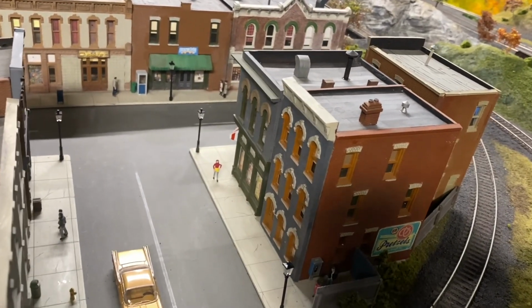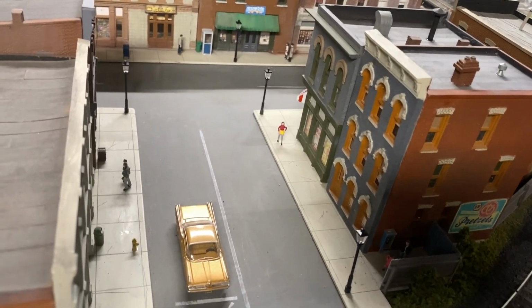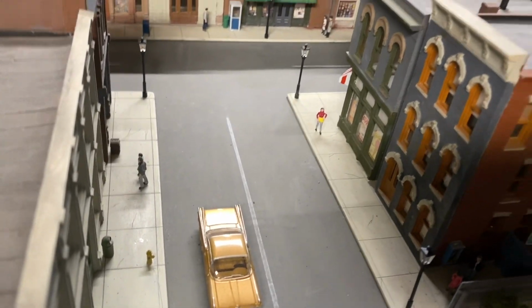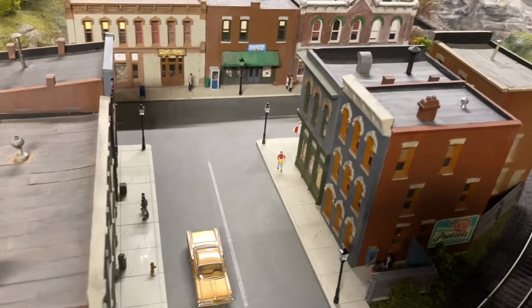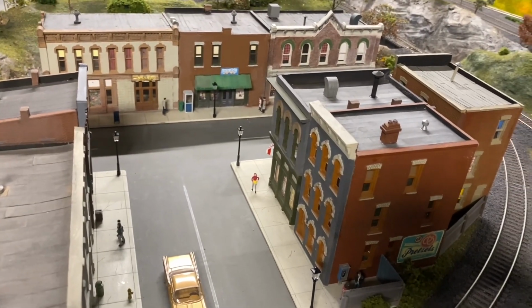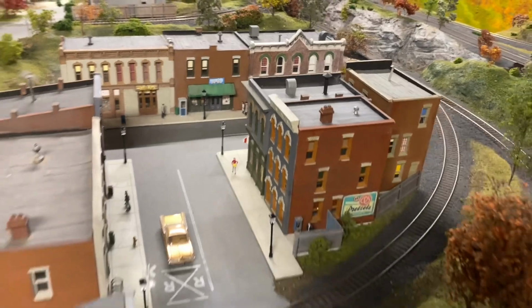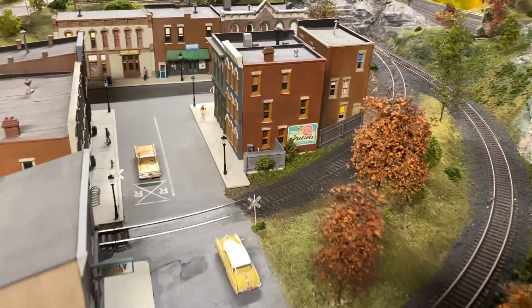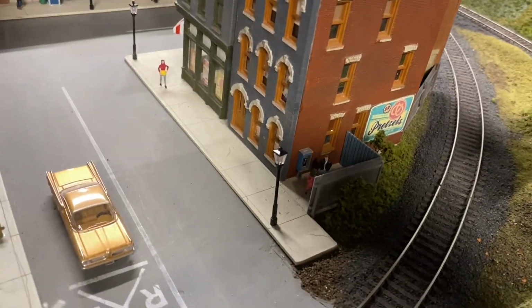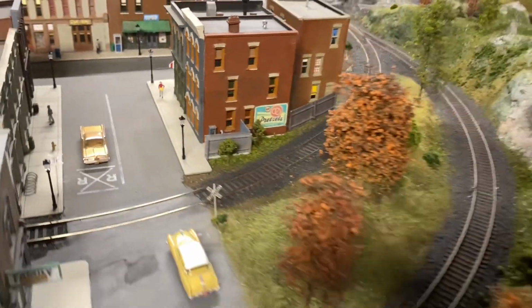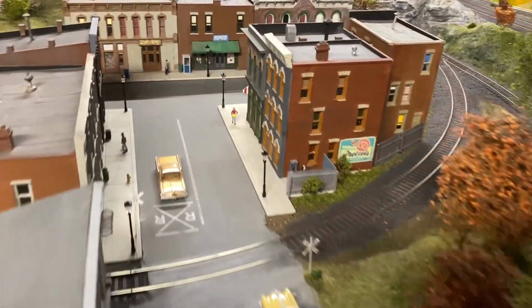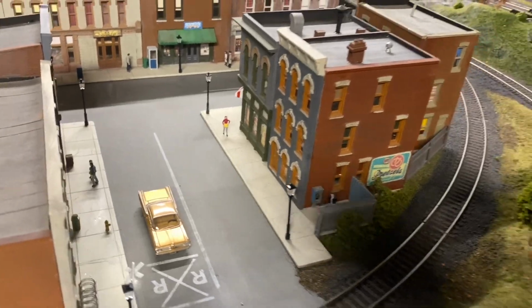You add the people, then you add a car, then you add a crate and a garbage can, and each time you add something little, it adds up, and eventually things look pretty good. So I'm super psyched with those. They're not functioning. Eventually I will probably do something with functioning streetlights, but for now, those are pretty cool.